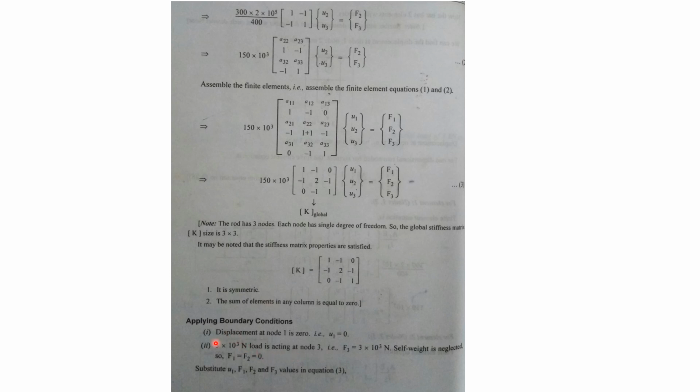Then applying the boundary condition 2, that is the question, 3 into 10 raised to 5 Newton load is acting at node number 3. We have given that at node number 3, so we can say F3 equal to 3 into 10 raised to 3 Newton. Self weight is neglected, that is given in the question. So F1 and F2, that is forces acting at node number 1 and 2, can be given as 0. So these are the boundary conditions.